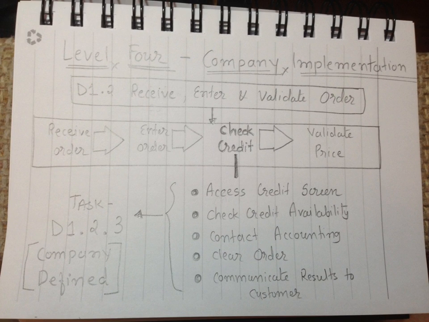So level 4 is left up to you, left up to your company. It's the company implementation. This level is very task oriented.